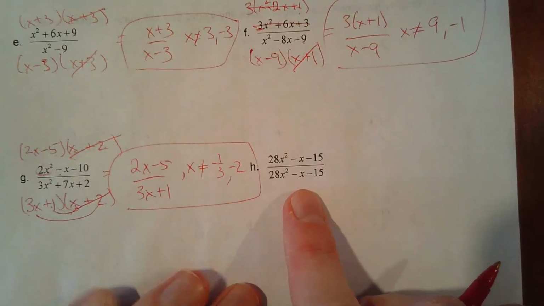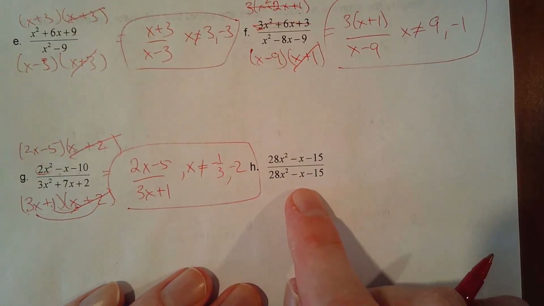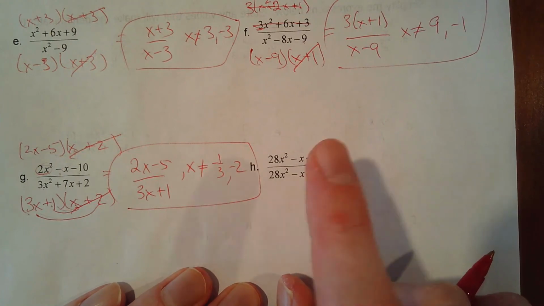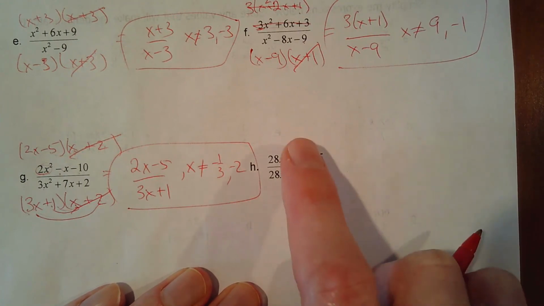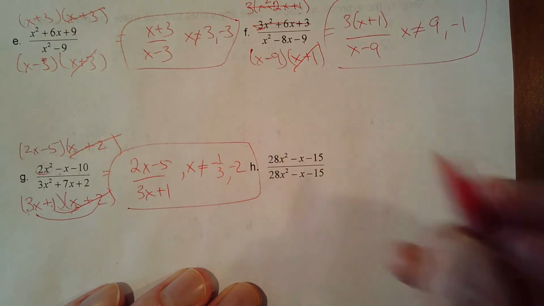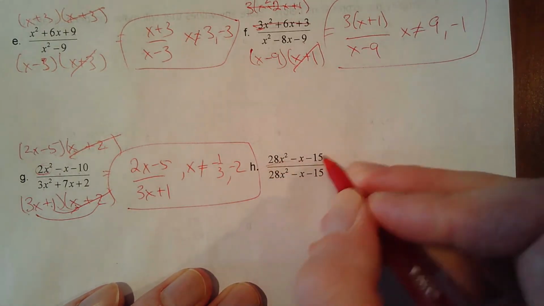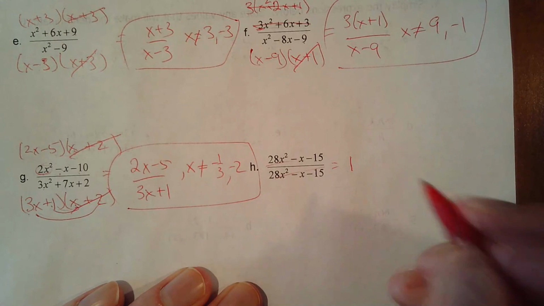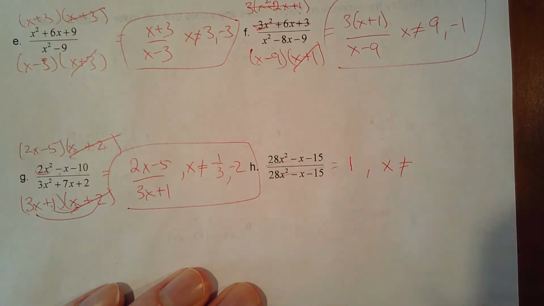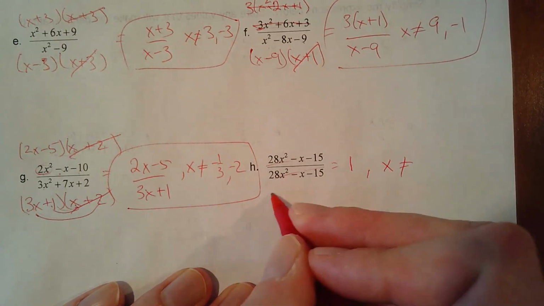Okay, and over here, you may want to start factoring, but to get the answer itself, if you have the exact same thing on top and bottom, you've got the answer. If they're the exact same thing, I can cross those out and say it equals 1. Problem is, I do still need to find my excluded values. So I do need to factor that bottom.